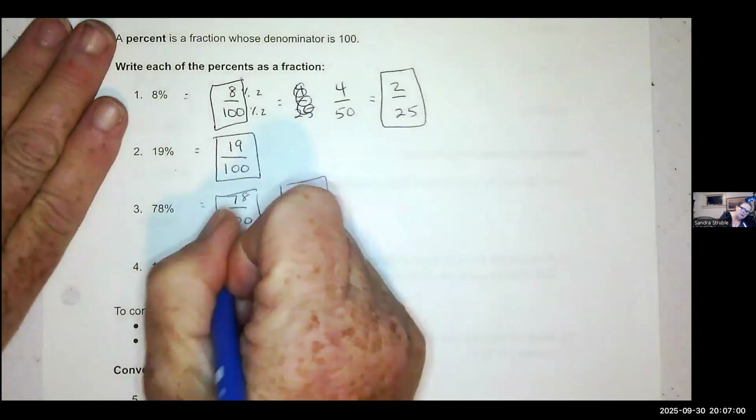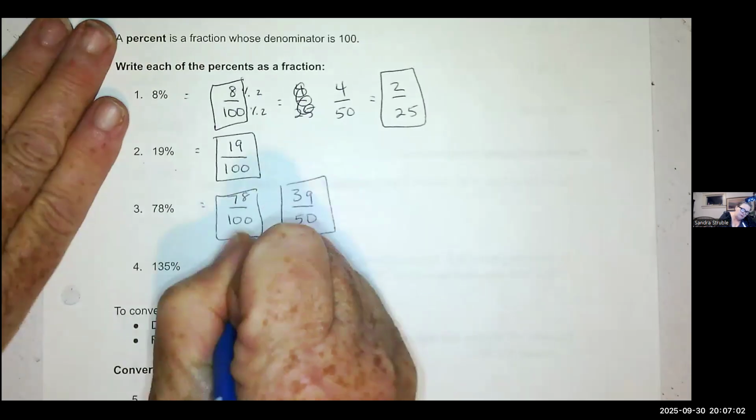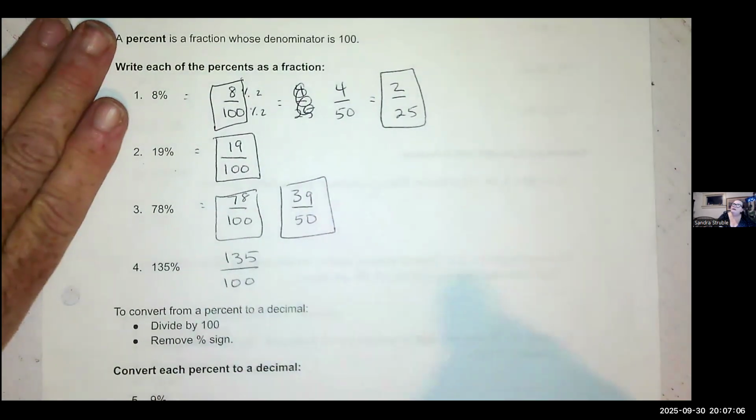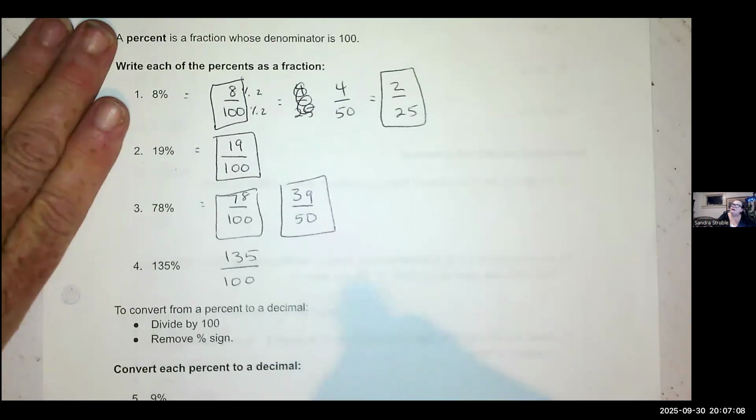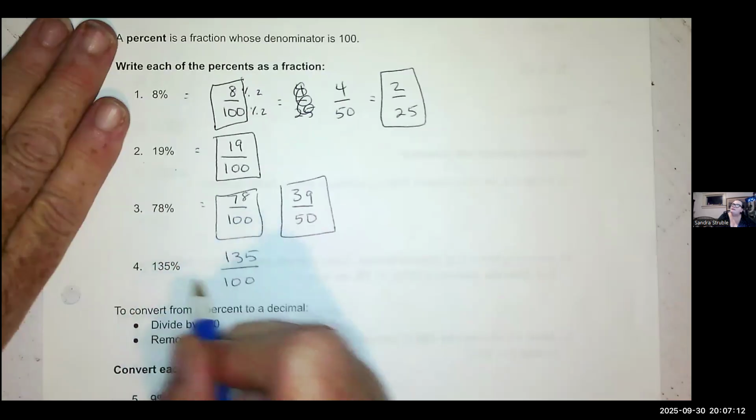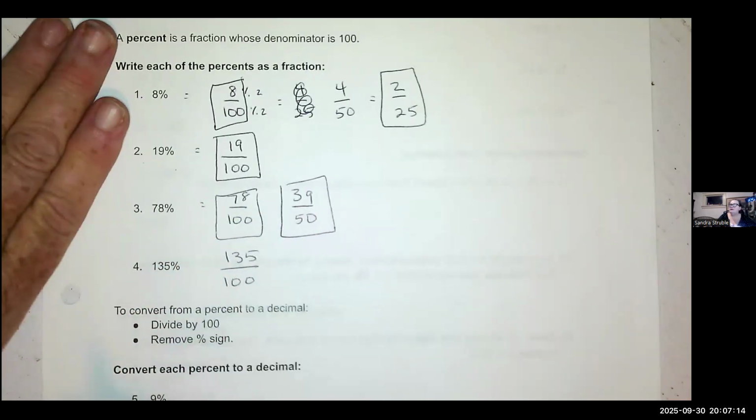And then this last one is 135 over 100. They're both reducible by 5, but just to get it in that position there, to understand that to change it from a percent to a fraction, you drop the percent sign, divide by 100. To me, that's huge. That's what you need to understand now before going into your next class, okay?